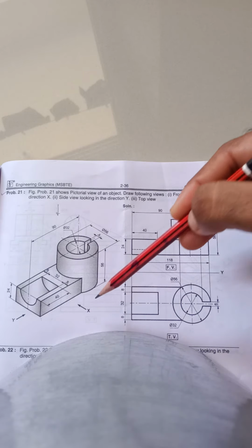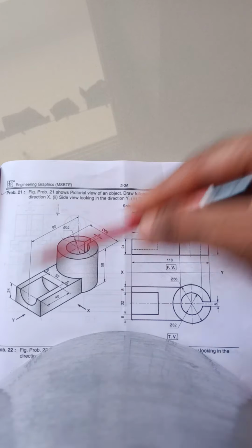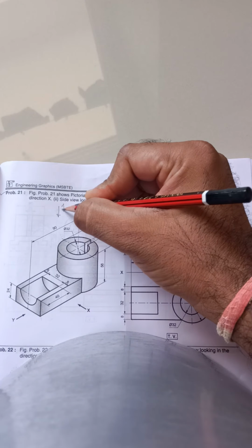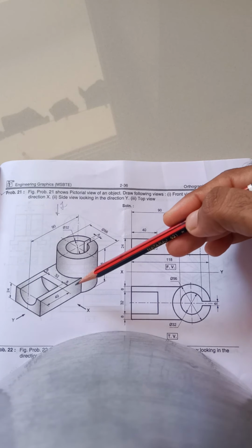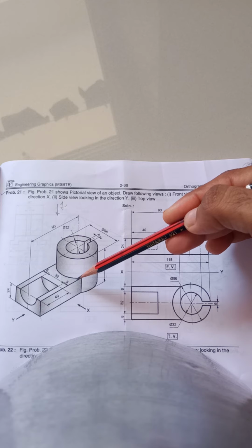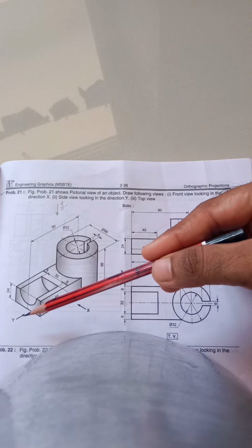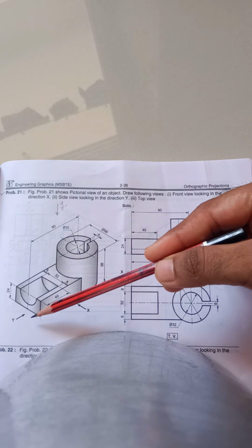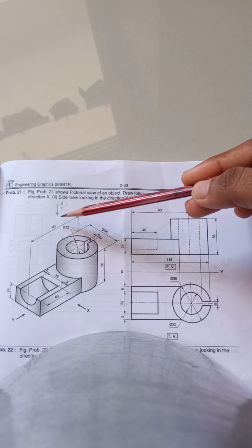Hello friends, here you have to learn about orthographic projections, that is, drawing of the front view, top view and side view. For that you have to take a 3D object for drawing the orthographic projection. You are given the directions x, y, and z. From the x direction we are able to draw the front view of the object, from the y direction the side view, and from the z direction the top view of the object.